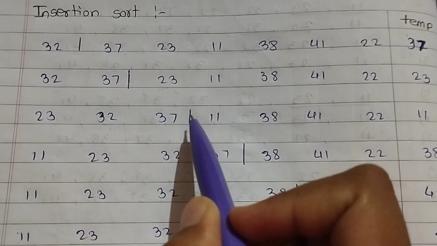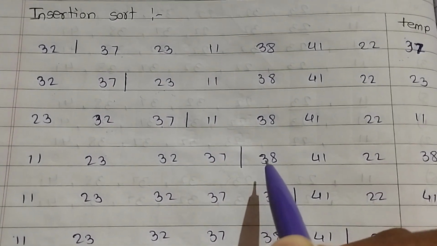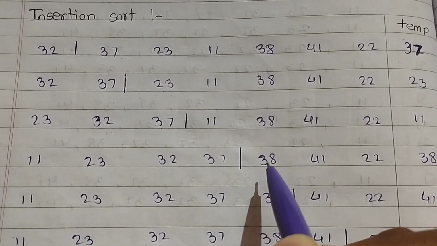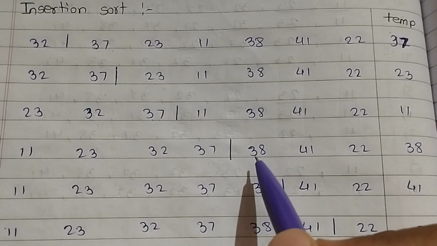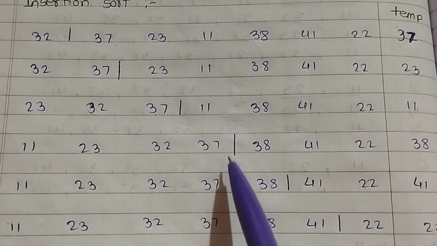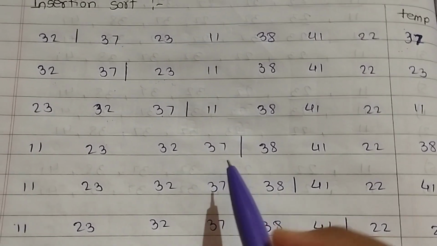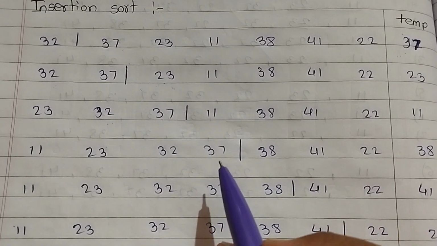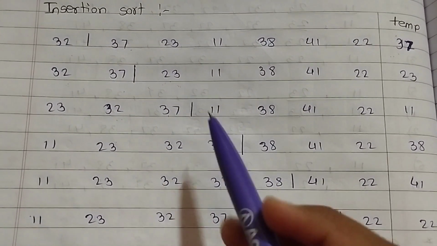Now our temporary element is 38. Now again we check whether 38 is the smallest or the largest, and if 38 is smaller then we do j minus minus, and we put the temporary element at its appropriate position. So in this way we perform insertion sort.